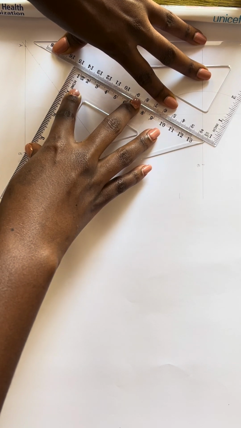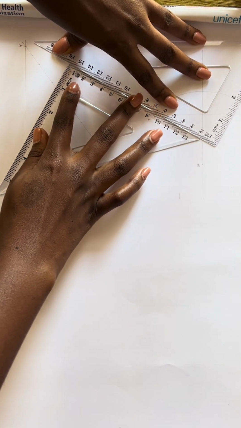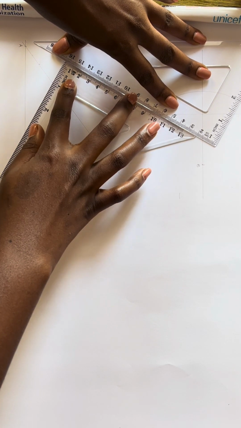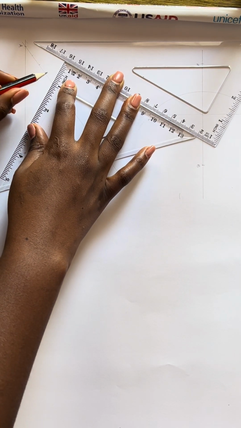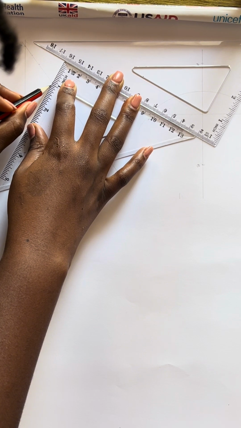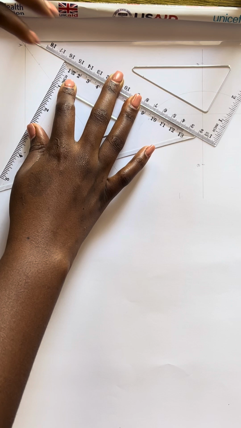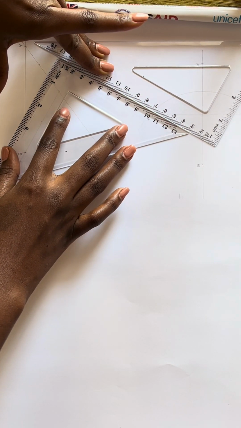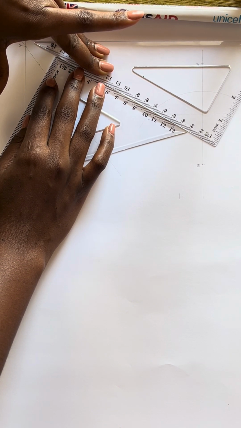Now, to get the next line, you just slide this to the next point. You draw. That's parallel to the first line, okay? That's why we're doing all this technique. Slide it along this other square to the next point.